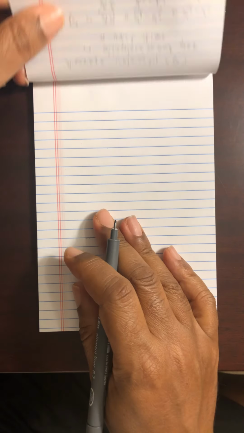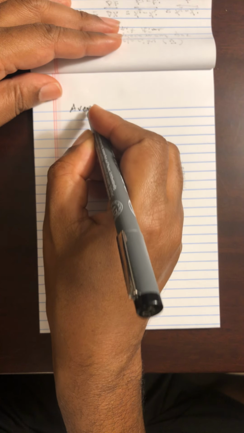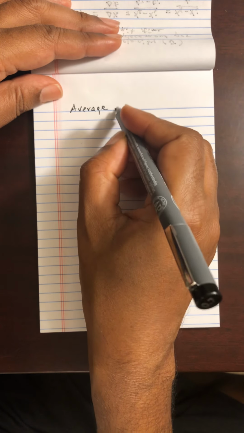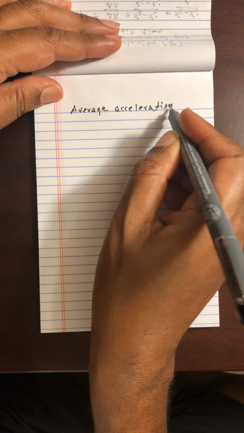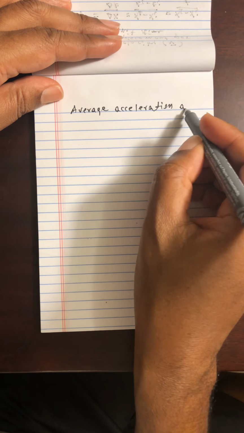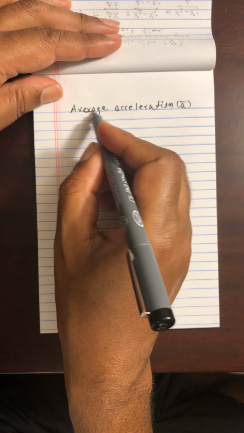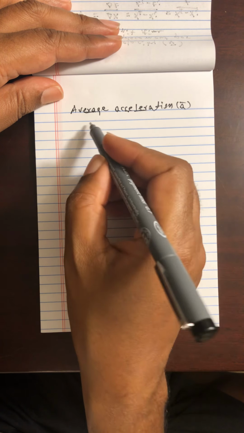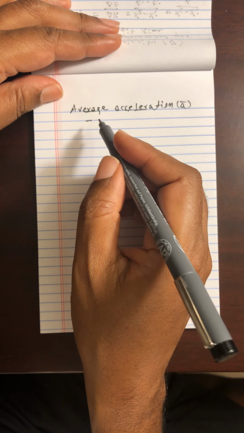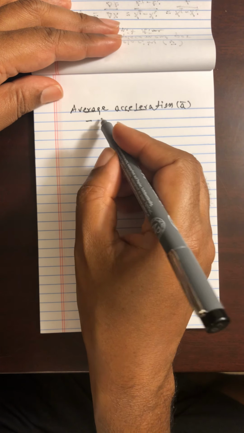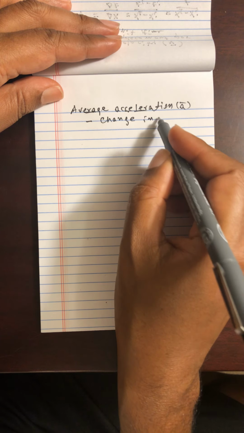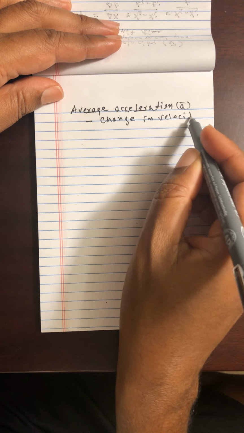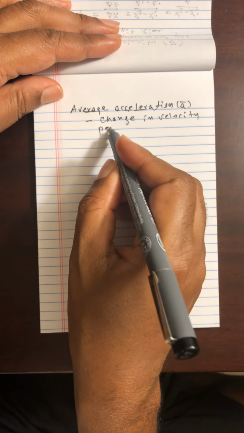Next, we're going to look at average acceleration. We're going to use a bar to represent it. Average acceleration is defined to be change in velocity per unit time.